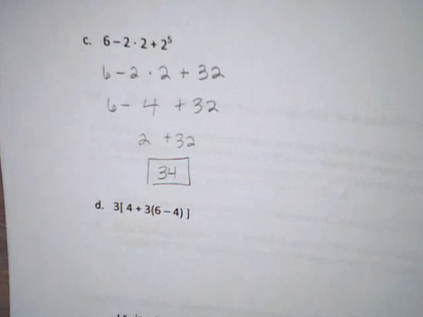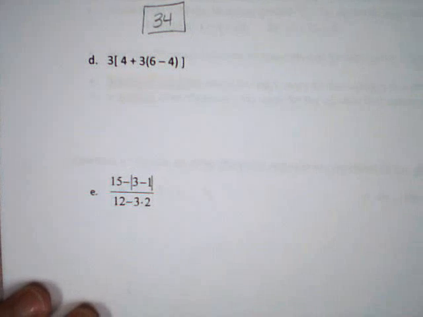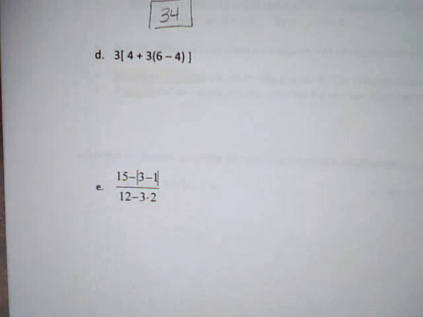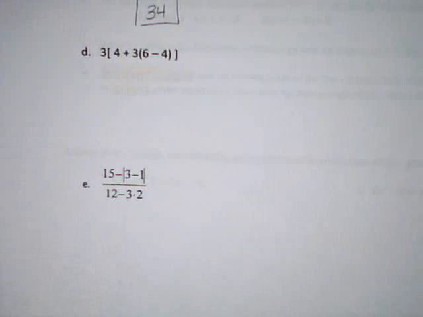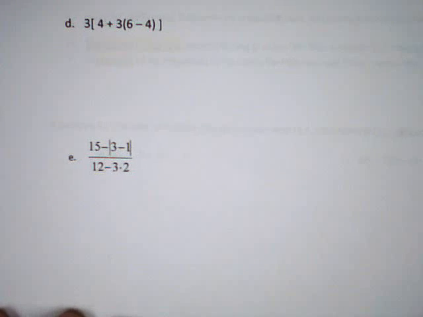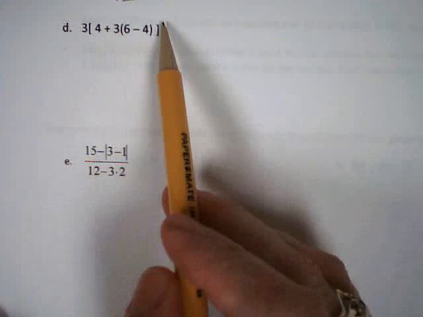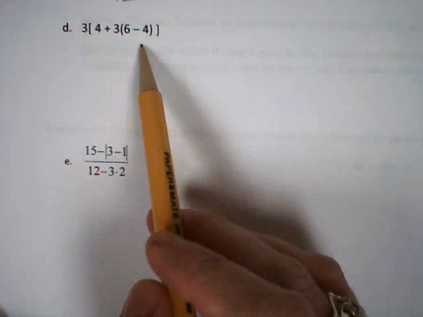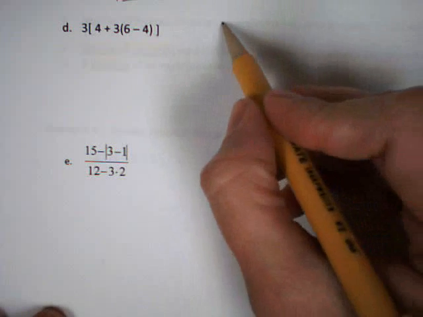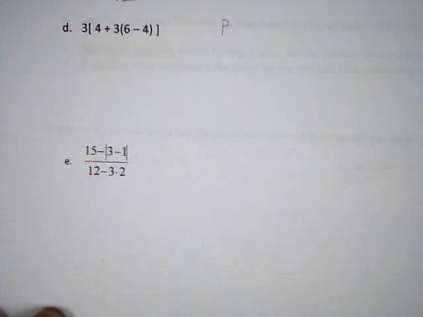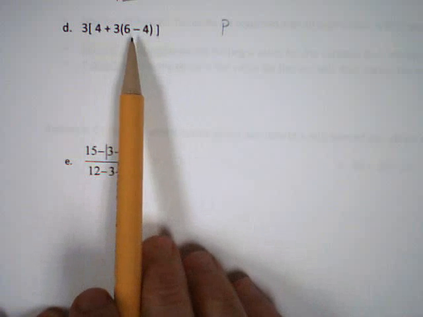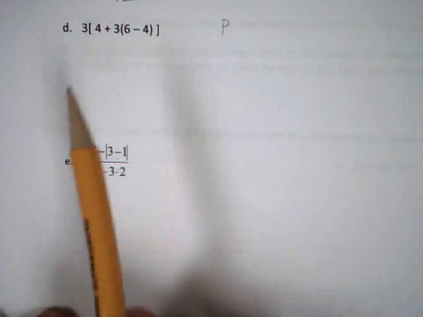Okay, let's look at D. A little bit more complicated, add a little bit to the problem. In this example, we have two grouping symbols. I have the brackets here, and I have parentheses. Remember we said we want to do what's in the parentheses first, or any other grouping symbol. Because we have two, I'm going to start with the innermost.